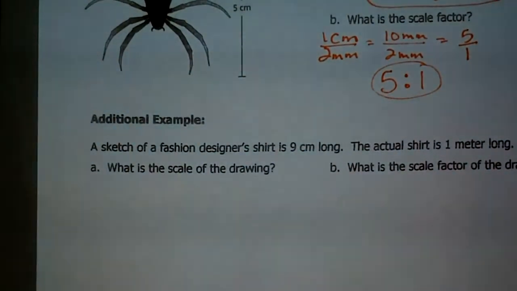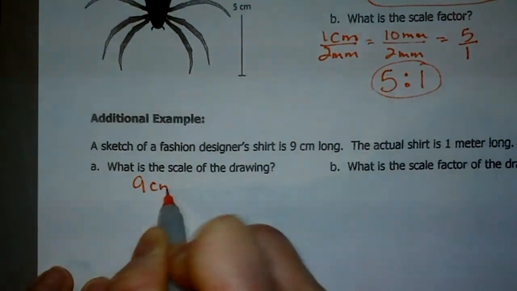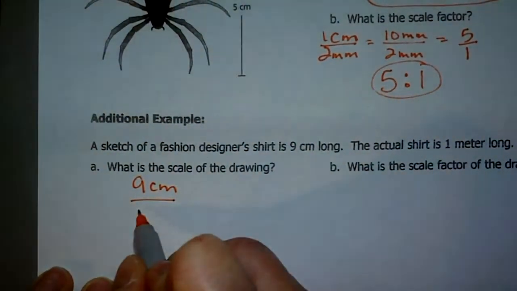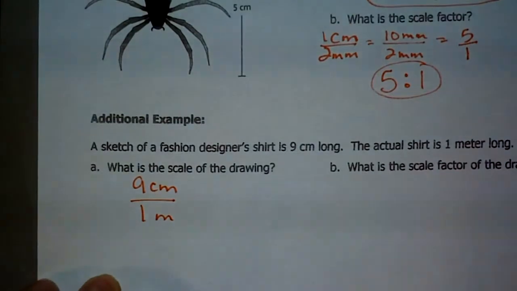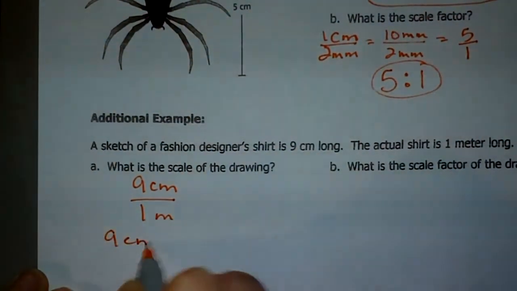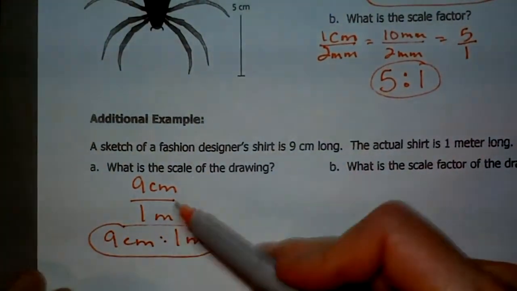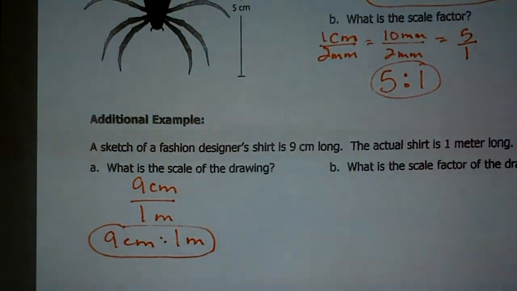Remember, it's going to go from drawing to actual. So the drawing is 9 centimeters, and the actual, it says, is 1 meter. There's not a number other than 1 that goes into both of those, so I can write this as 9 centimeters to 1 meter. Those both mean the same exact thing. So that's done, because a scale, I'm allowed to have 2 different units, right?